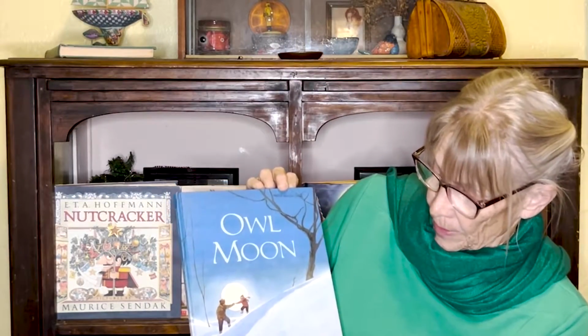Since ekphrastic poems are about descriptions, they can be descriptions of scenes as well as artwork. I picked some excerpts from a couple of poems that describe a scene. So the first excerpt is from Owl Moon, by Jane Yolen, illustrated by John Schoenherr.